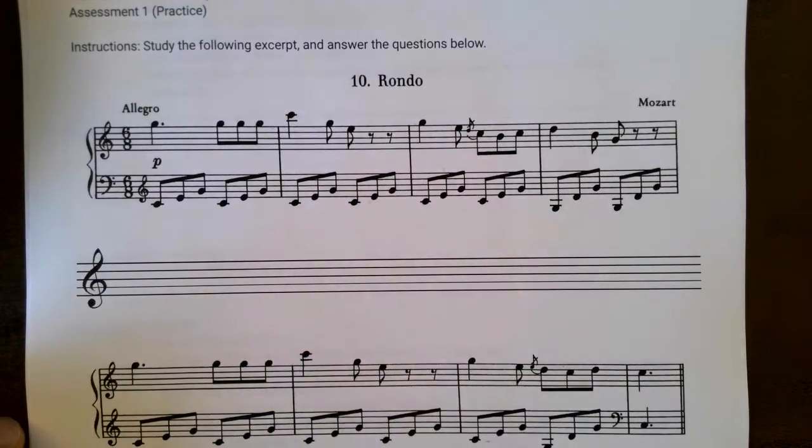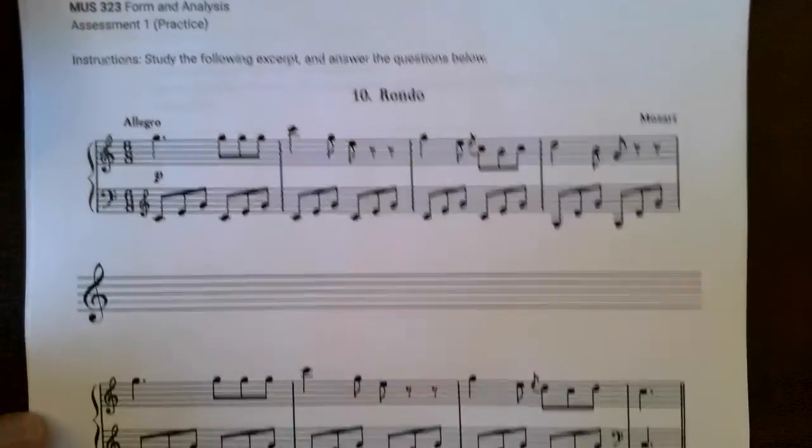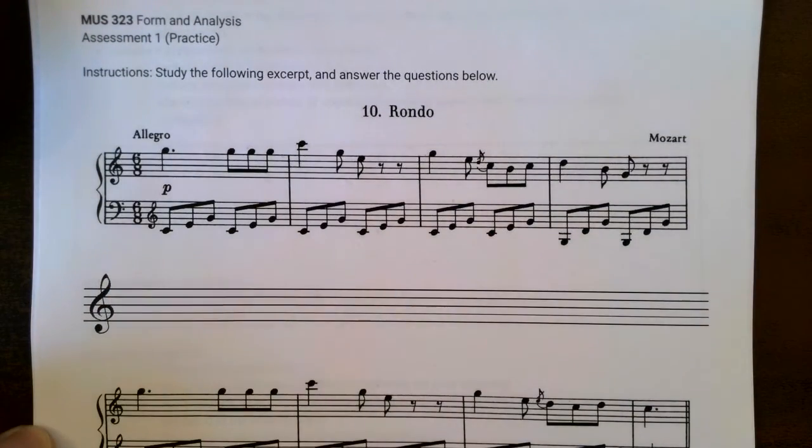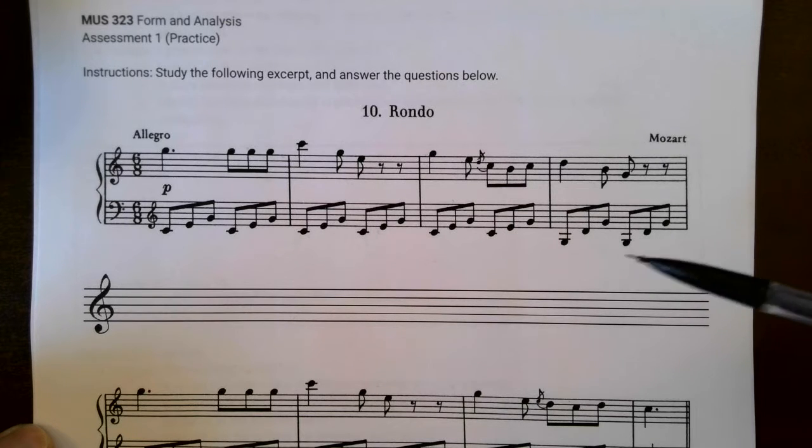Hello everyone, this is a short video just to remind you how to complete the sample assessment 1 exercise for Music 323. This is a practice version of the real assessment 1. It uses a different piece but asks just about the same types of questions. And it has to do with the types of concepts that we've been looking at so far in this course, namely thinking about cadences as the ending of phrases.